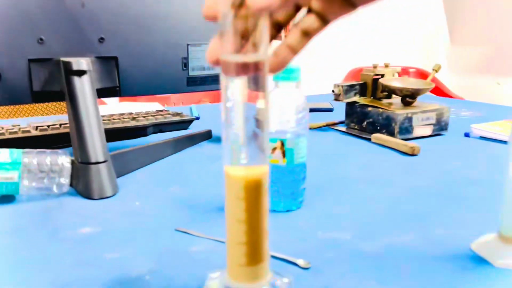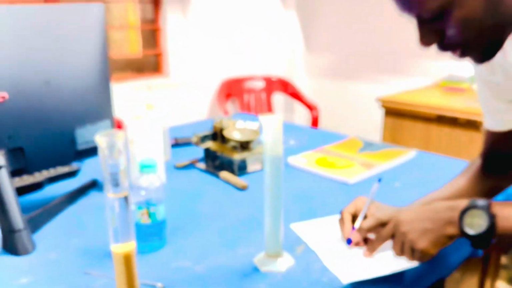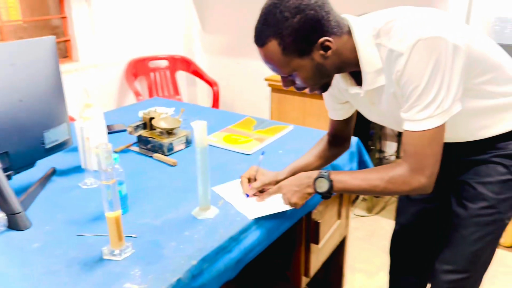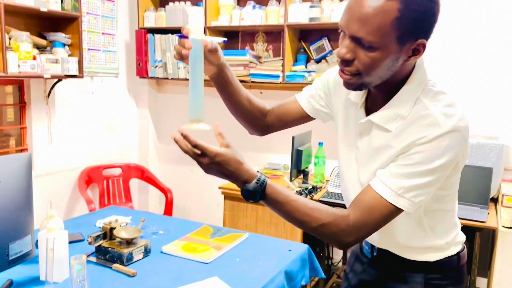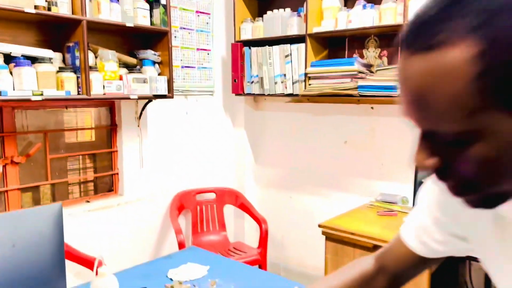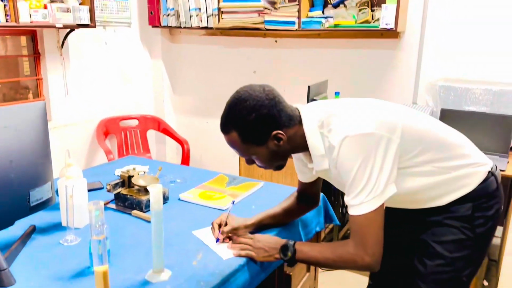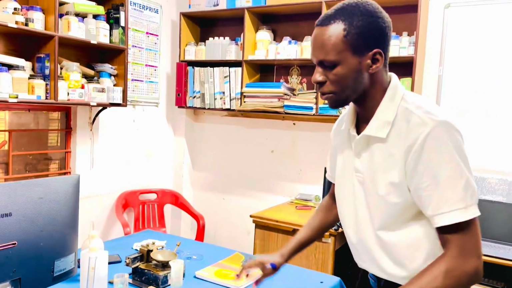Up to 48. So we record that as VD. I'm taking it as 48. Then VK, there is no swelling here. It remains at half of 10, that is 5. It remains, because this is non-polar, so there was no swelling.